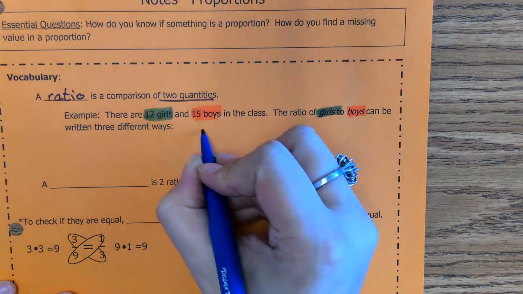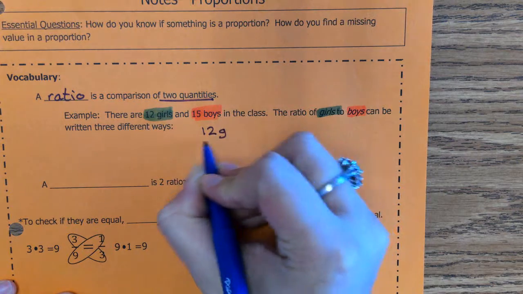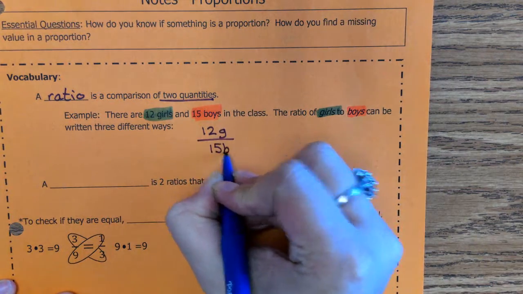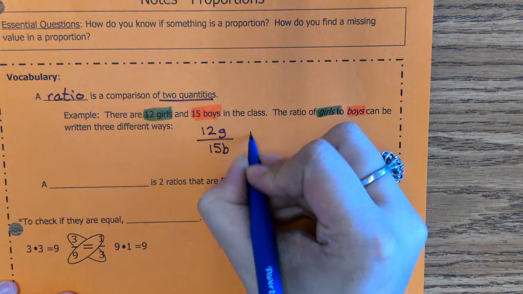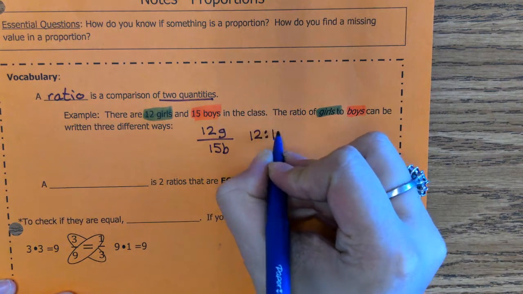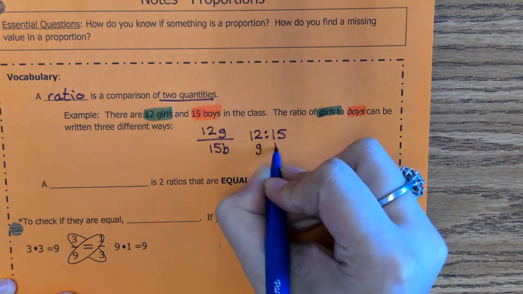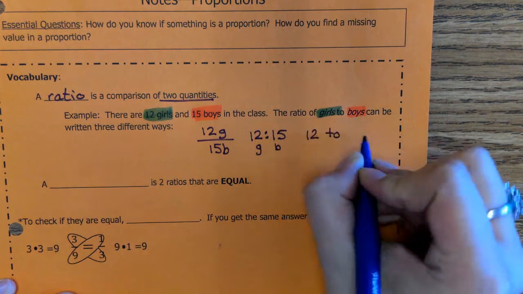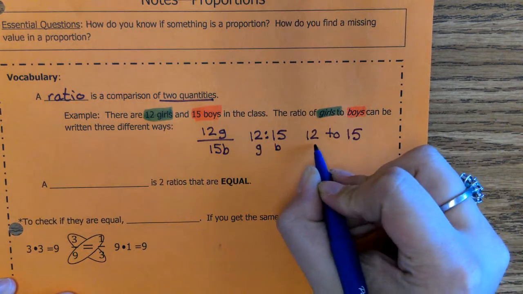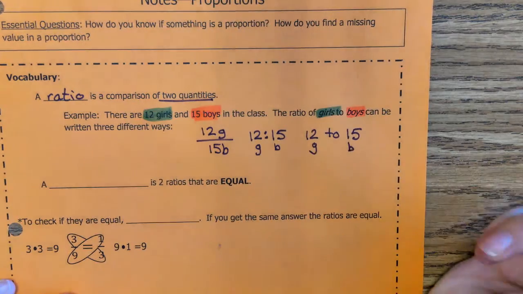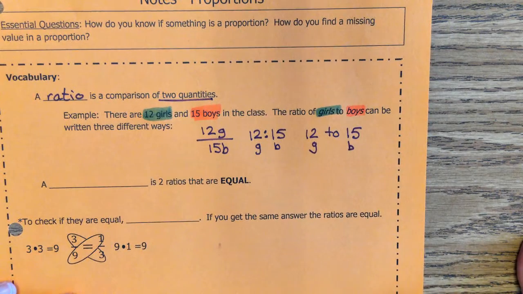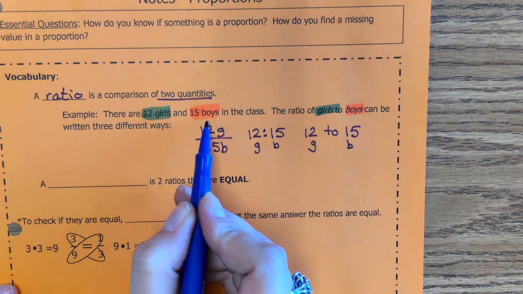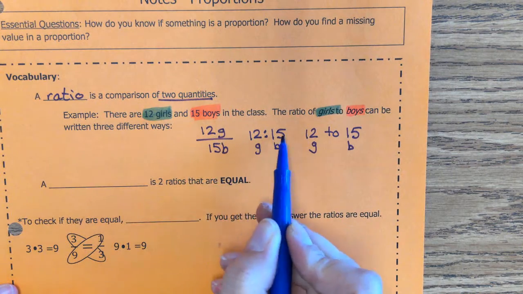You can write this as a fraction. So this would be 12 girls, 15 boys. You can write it with a colon, 12 to 15. Again, this is girls and this is boys. Or you can write it just as 12 to 15. Again, this being girls and that being boys. So notice they're all in the same order here. It's asked me girls to boys, so I always have girls first. Let's look at the next one.